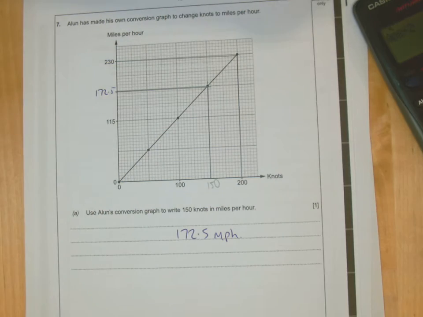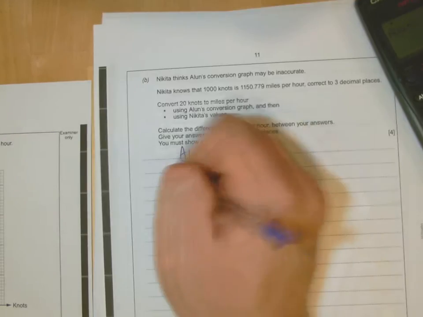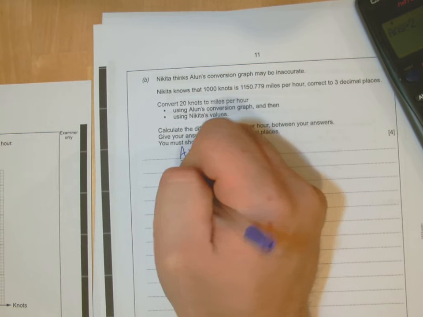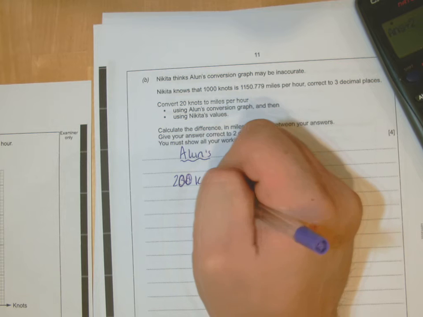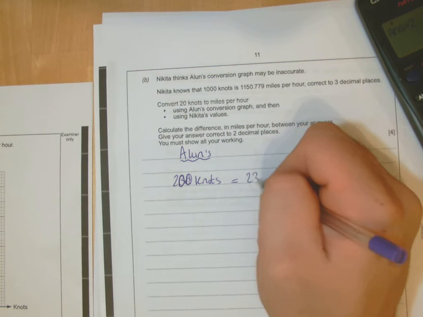230 miles per hour. So we can write that about Alan: from his conversion graph, 200 knots is equal to 230 miles per hour.